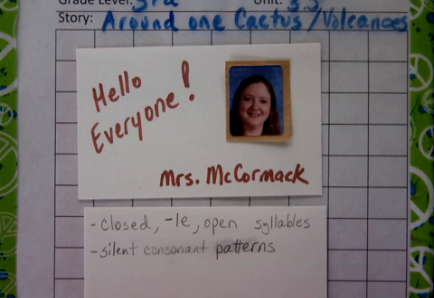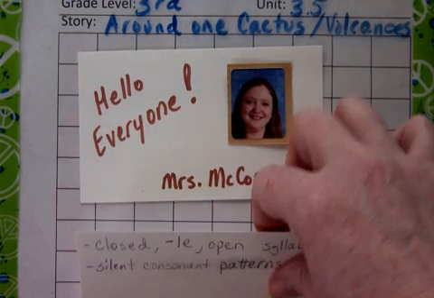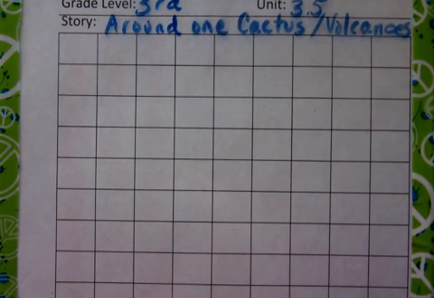Also, the main pattern for your words is dealing with silent consonant patterns. Now I put blends on there, then I erased it because they're not considered blends. Blends have two separate sounds. Because one of the letters is silent, it's not considered a blend, it's just considered a pattern. So I wanted to review some of the syllable types first.